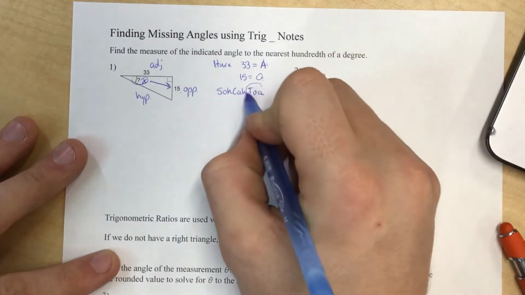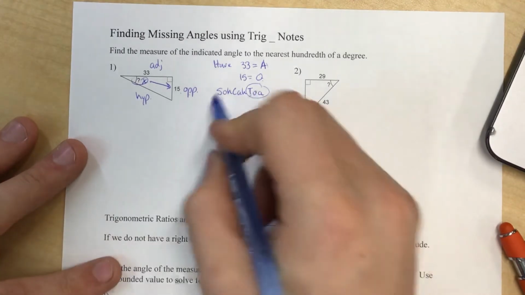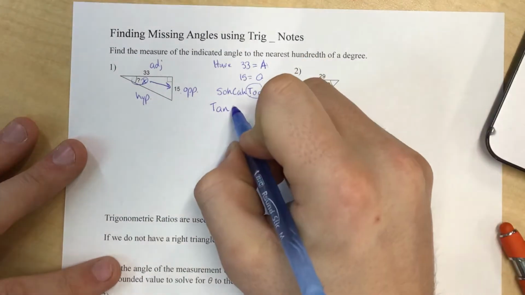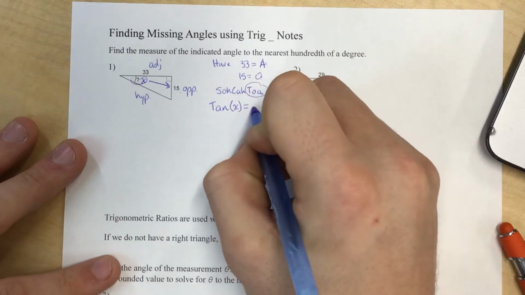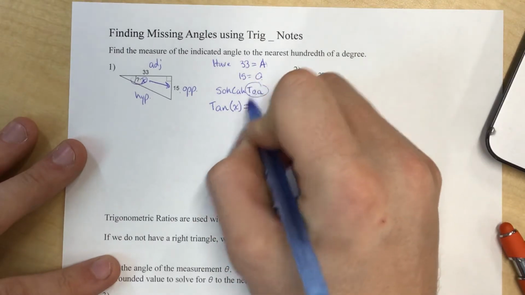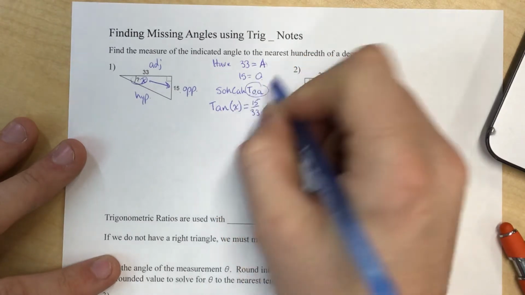Well, in this case, the TOA, the tangent, uses the O and the A, the opposite and the adjacent. So I'm going to set up a ratio, the tangent of this angle, well, the angle is x, so the tangent of x is equal to, the opposite comes first, the adjacent comes second. So opposite is 15, 15 all over 33.